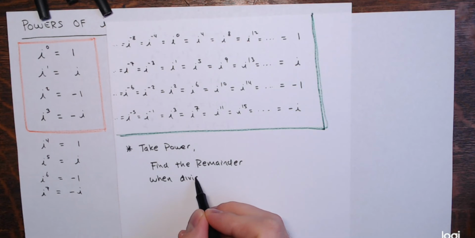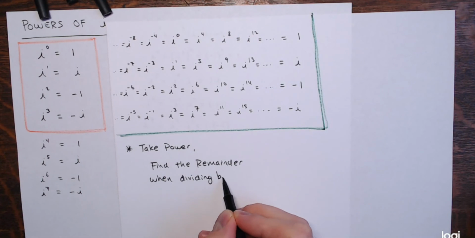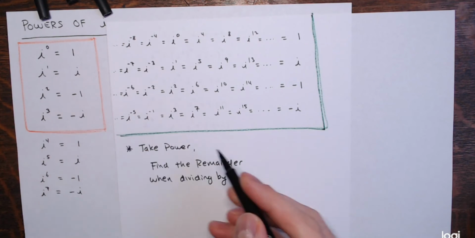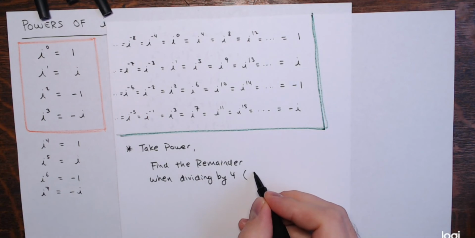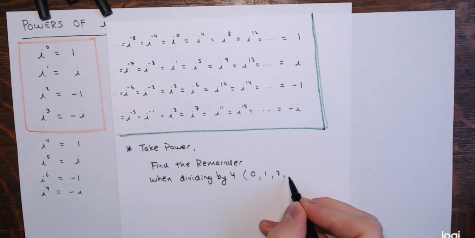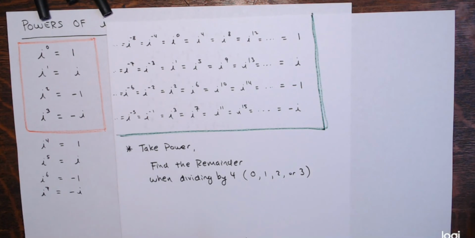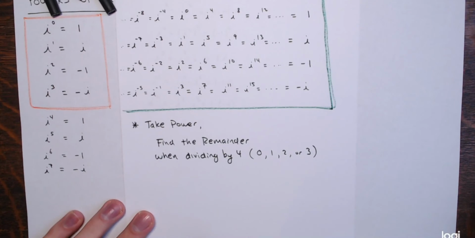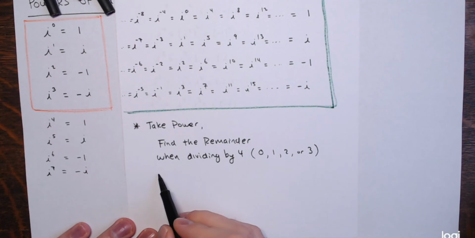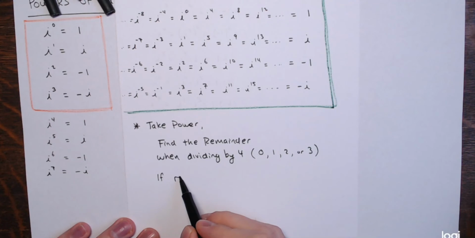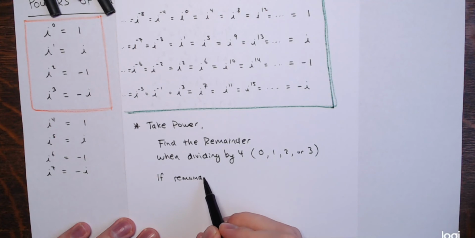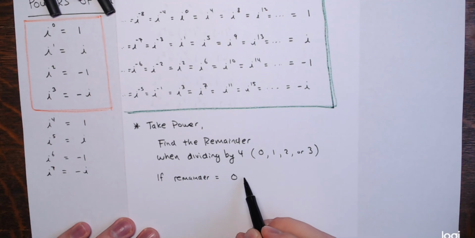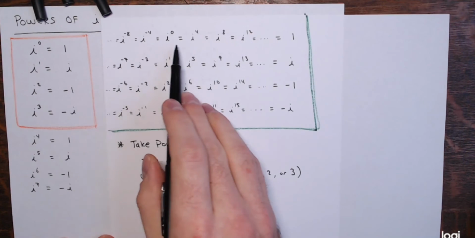When dividing by 4, this repeats every cycle of 4. And that remainder is going to be either 0, 1, 2, or 3. If the remainder is 0, then it's just going to simplify to 1.